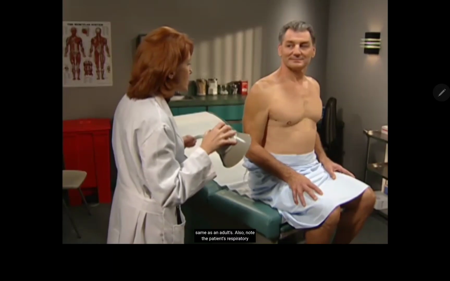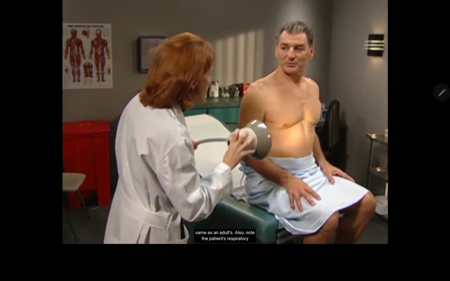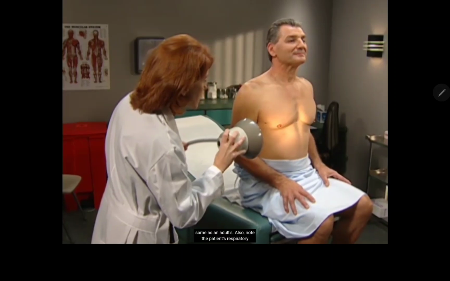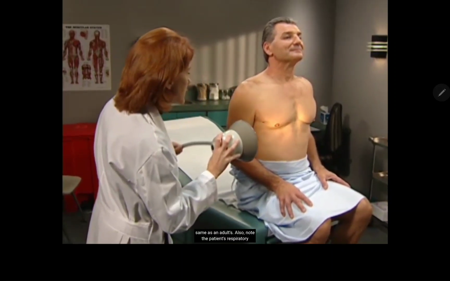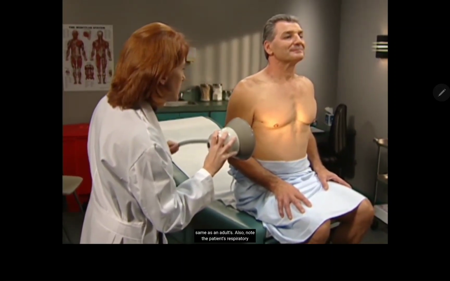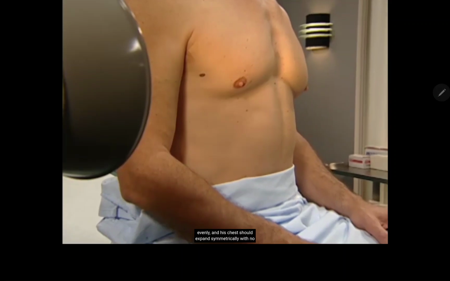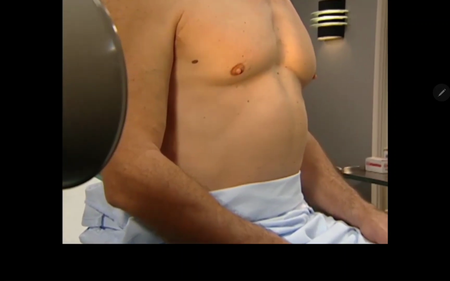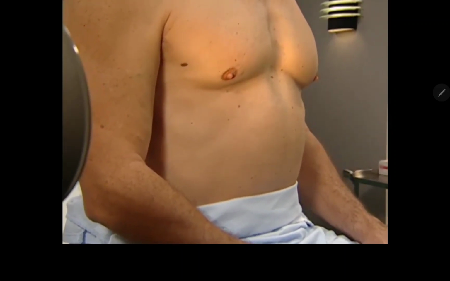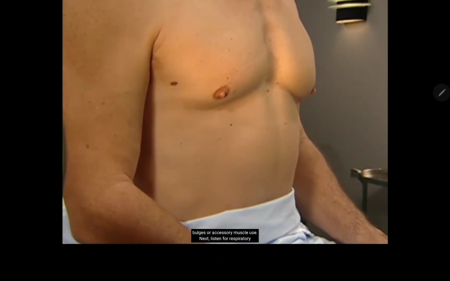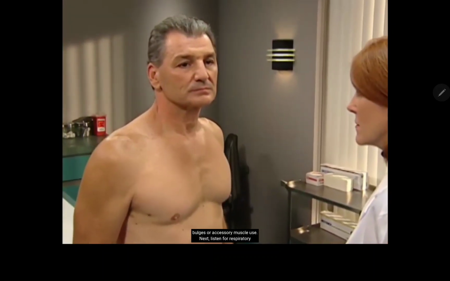I'm going to shine this light on your chest so I can monitor your respiration. Okay. Also, note the patient's respiratory pattern and chest movement. He should breathe easily and evenly, and his chest should expand symmetrically, with no bulges or accessory muscle use. Next, listen for respiratory sounds while observing his face. You should hear no stridor or wheezes, and see no nasal flaring, lip pursing, or cyanosis.